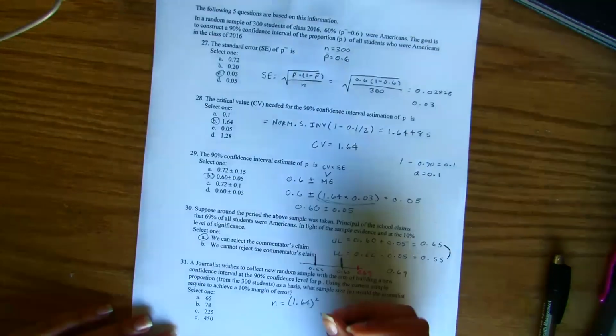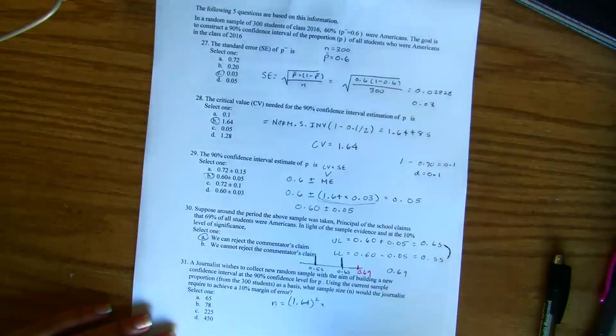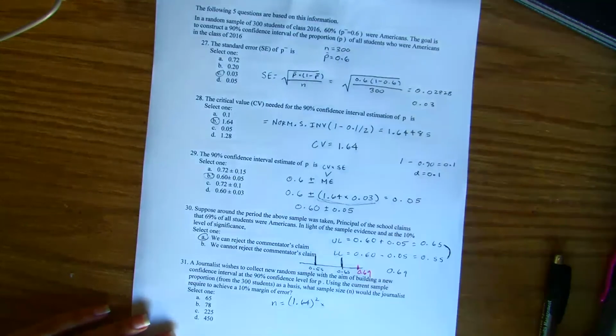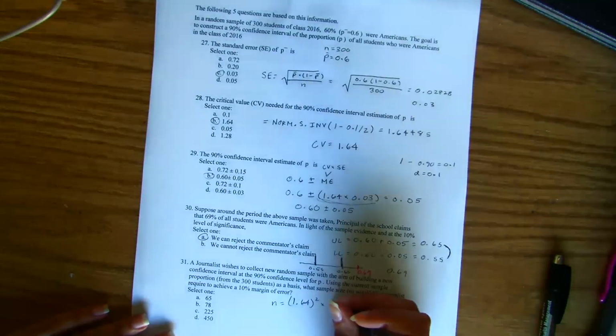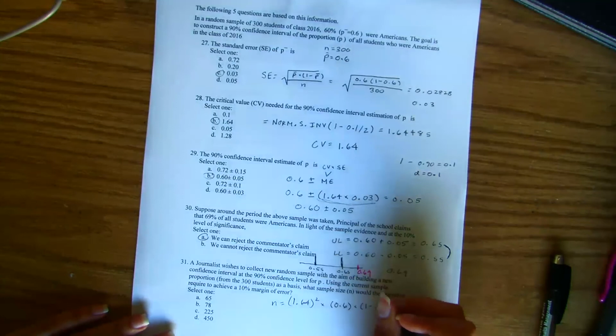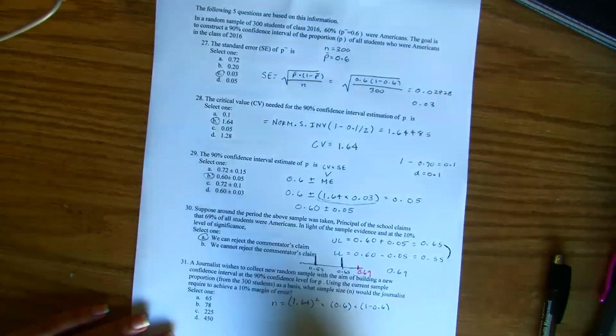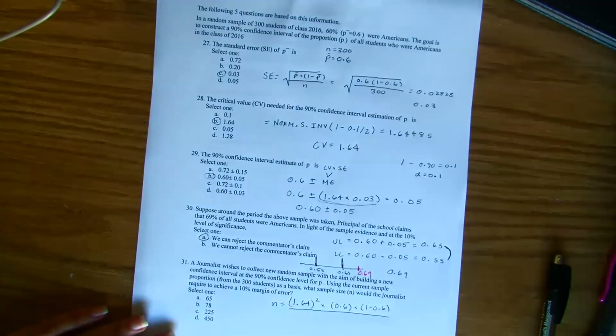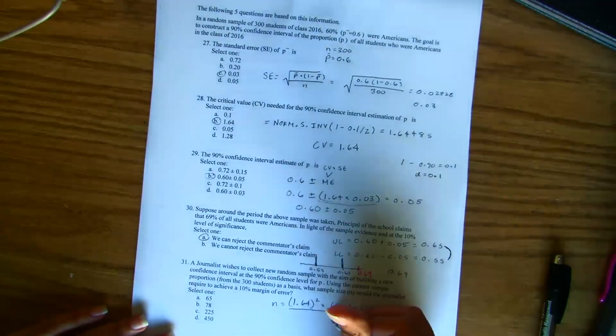Then you're going to multiply p times 1 minus p. So what is p? That's going to be 0.6 times 1 minus p, 1 minus 0.6. And we're going to divide that by the margin of error. And the margin of error is 0.1, and we need to square that.